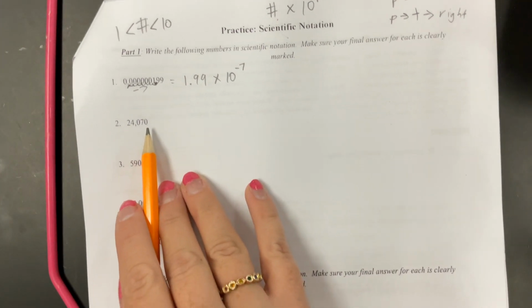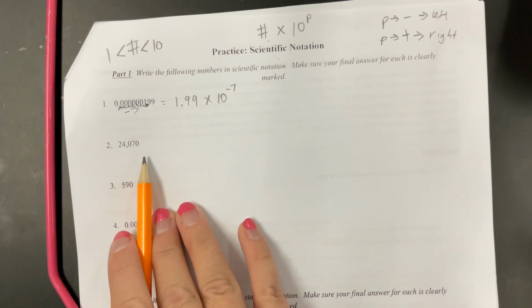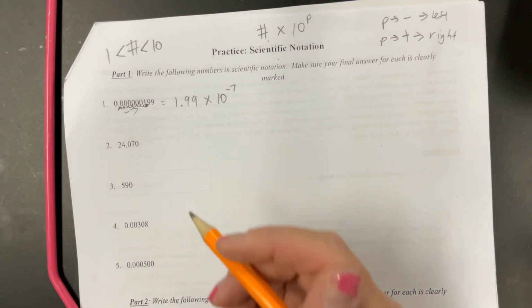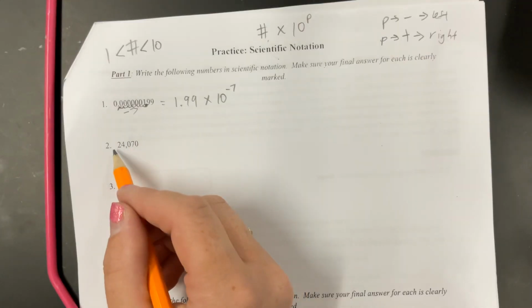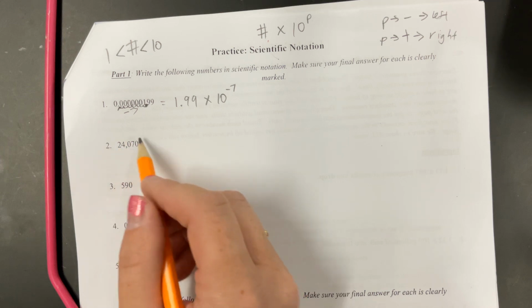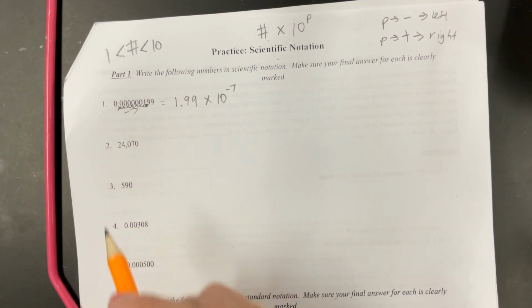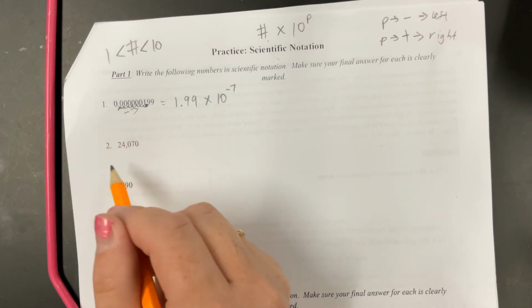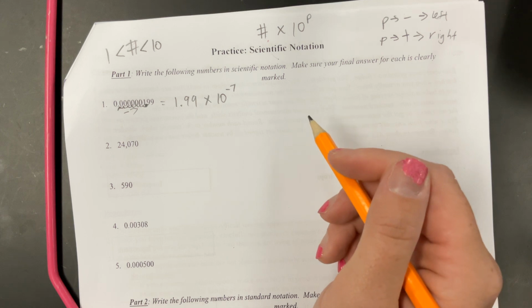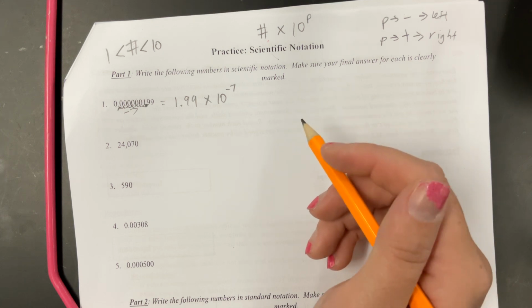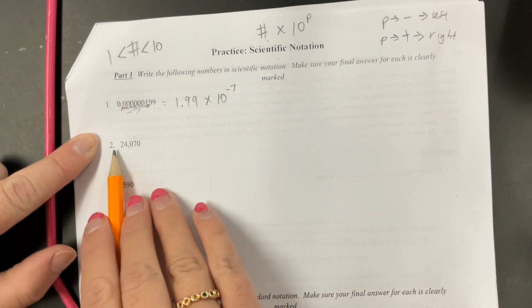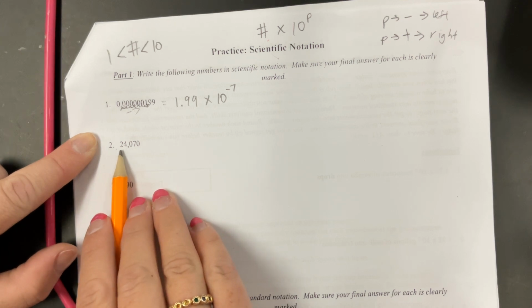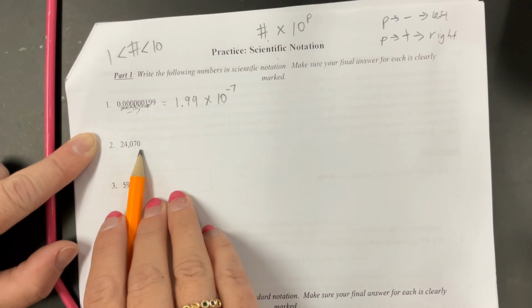So the next one, number 2, is 24,070. If I want to make this number into a number between 1 and 10 and put a decimal place in there, where am I going to put the decimal place, or what's the number going to be that this turns into that's between 1 and 10? Do you guys know? Okay, so I could put the decimal place in front of the 2. That would be 0.2407. That's not between 1 and 10.